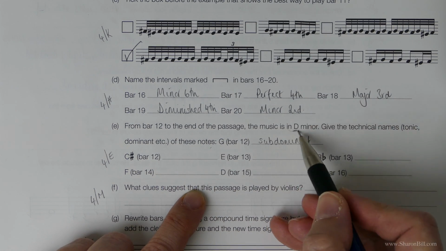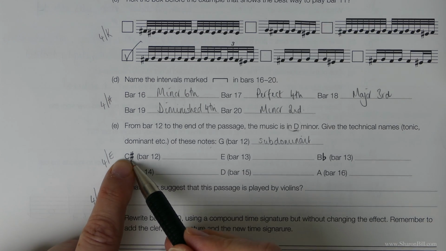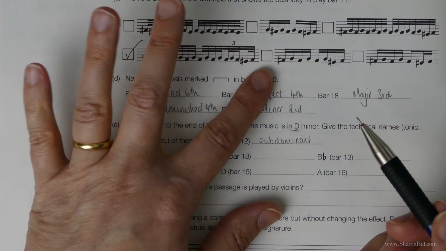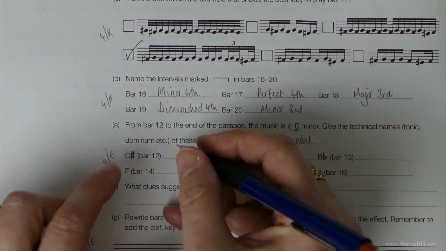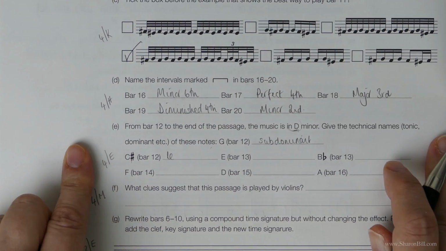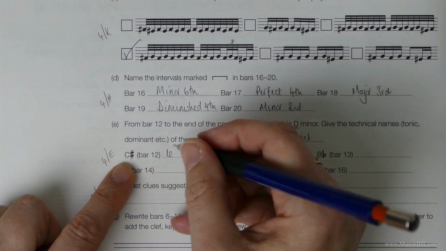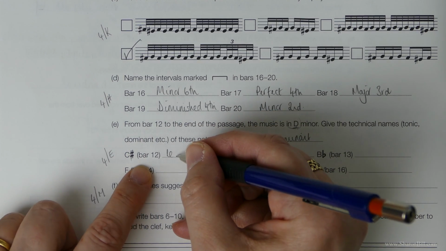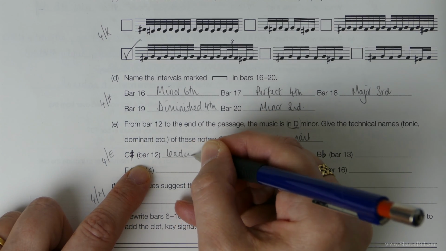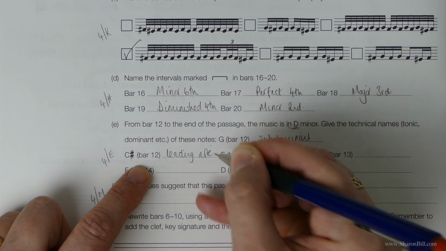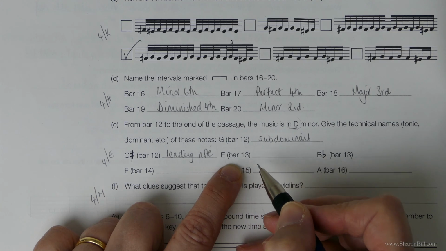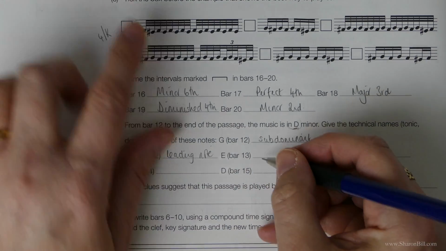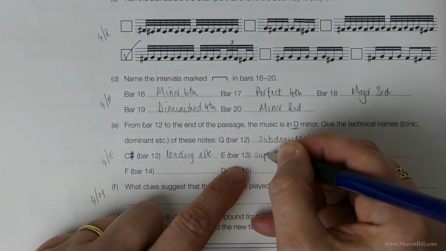So we're counting from D to C sharp. D, E, F, G, A, B, C sharp. That's the seventh. That's the leading note. The leading note always rises to the eighth as you're working up that scale. 7 to 8. D to E, we're going 1, 2. So that's the supertonic, just above the tonic.